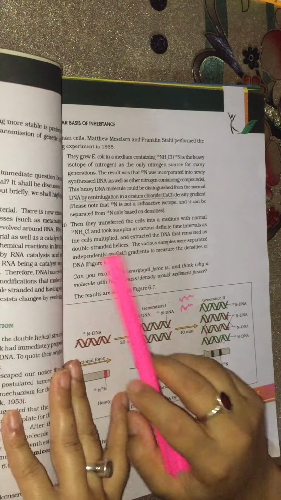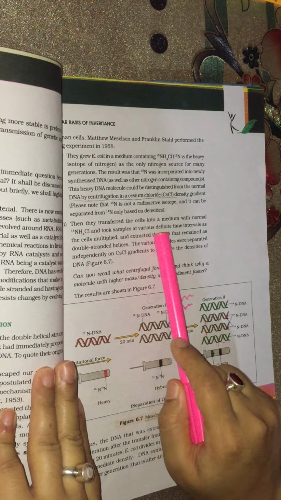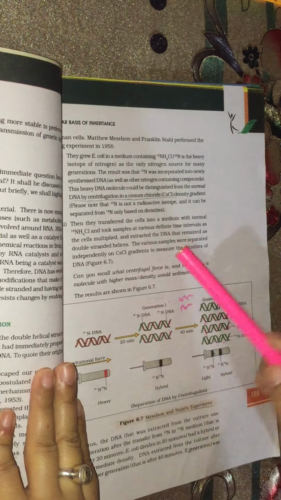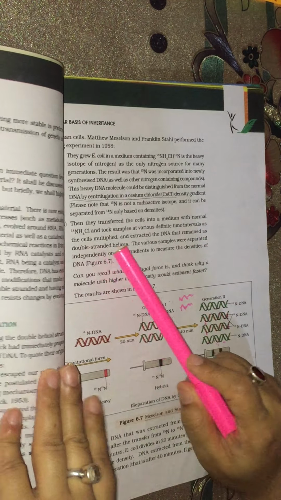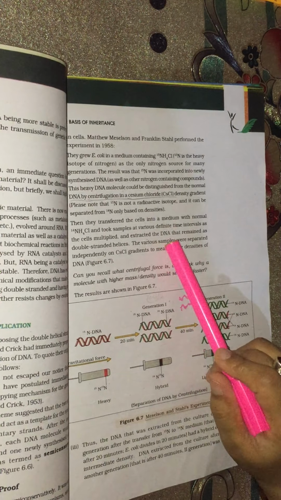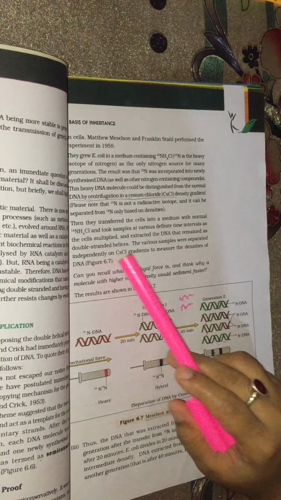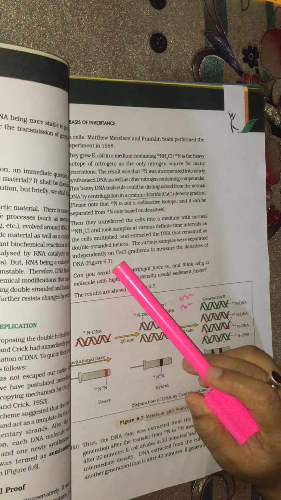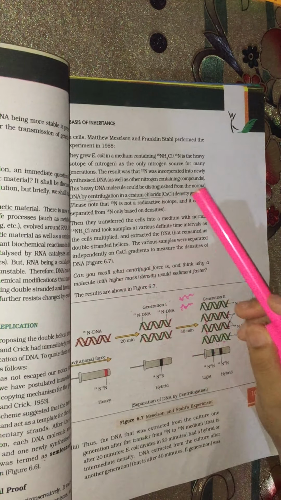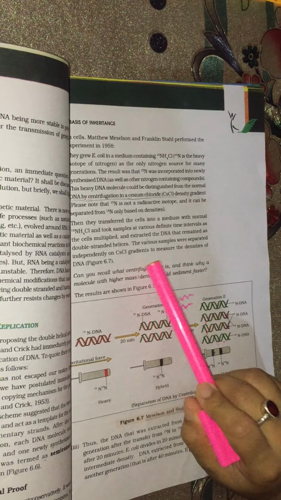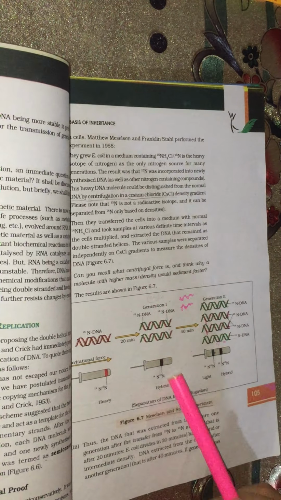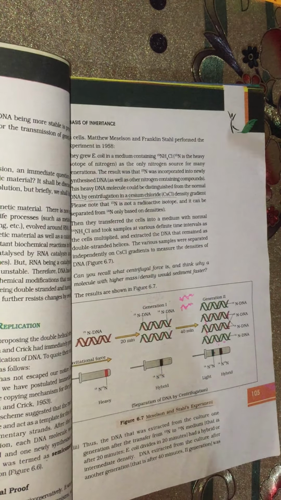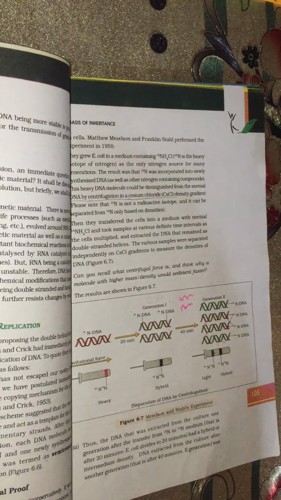So let's read. Then they transferred the cells into a medium with normal nitrogen and took samples at various time intervals as the cells multiplied, and extracted the DNA that remained as double-stranded helices. The various samples were separated independently on a CsCl gradient to measure the density of DNA. Density means whether it is heavy, light or intermediate. So they did that experiment.